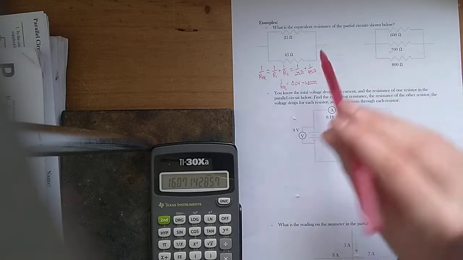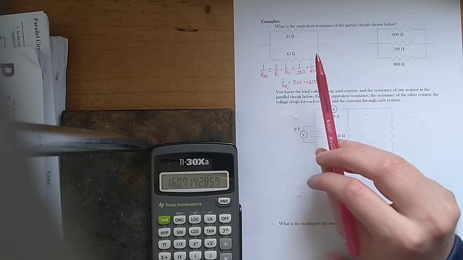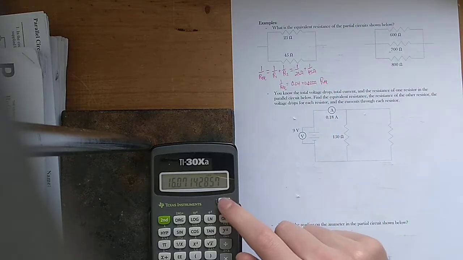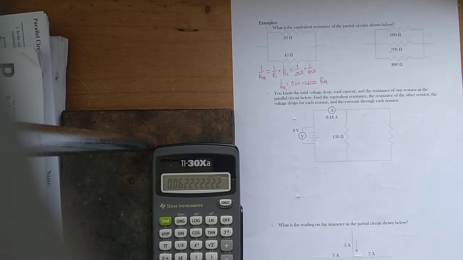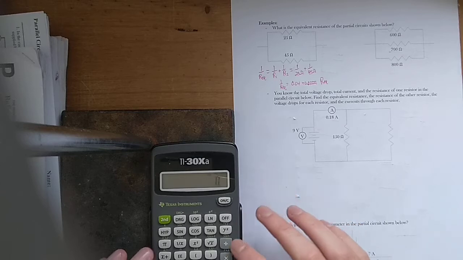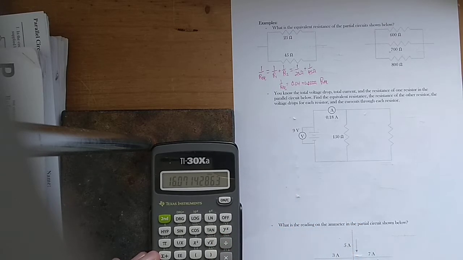So if I get to the stage where I have 1 over REQ equals a certain number, some decimal, I hit that button, I now know what REQ is. If you don't want to do that, say I had 0.06222222, there we go. That's what I originally had. The other way to get an inverse of something is to put 1 over that number. So if I do 1 divided by 0.06222222, I get the exact same thing.